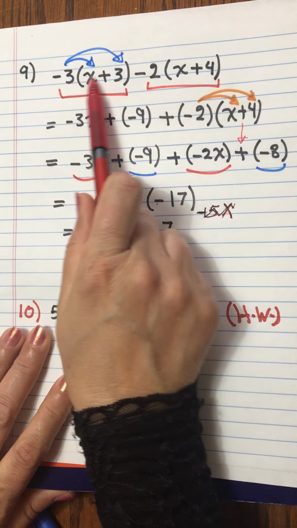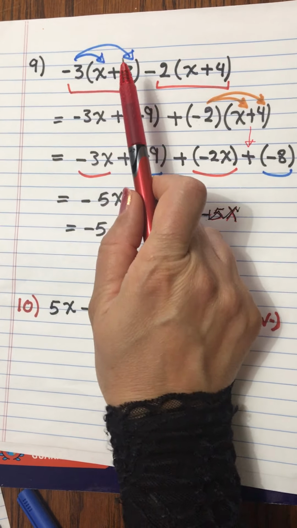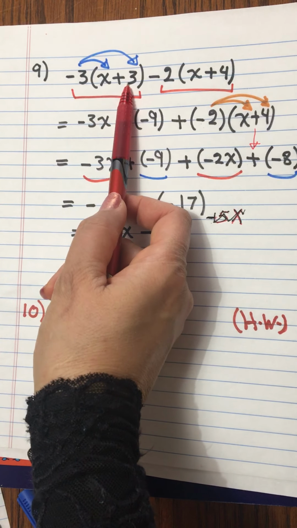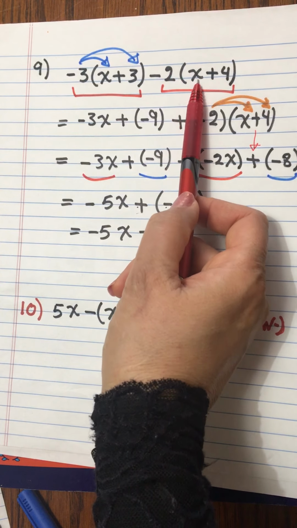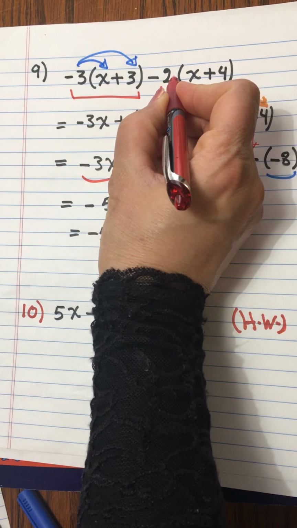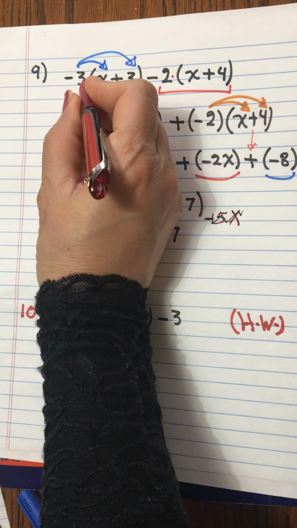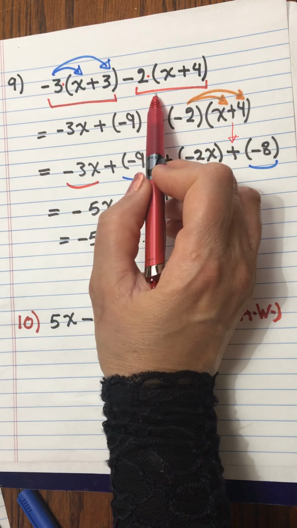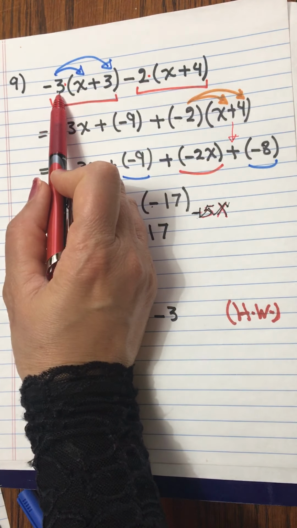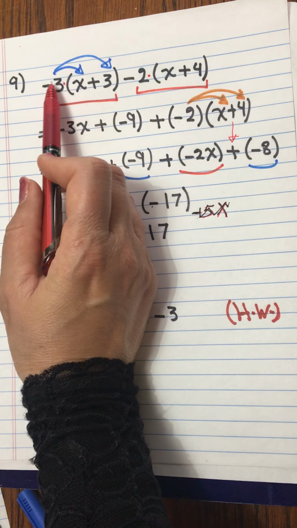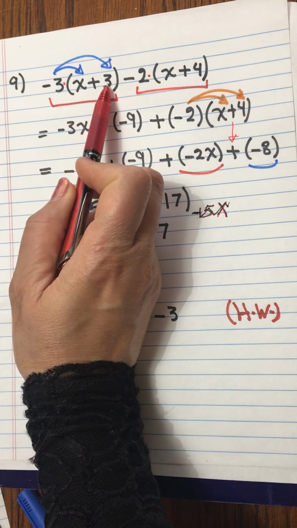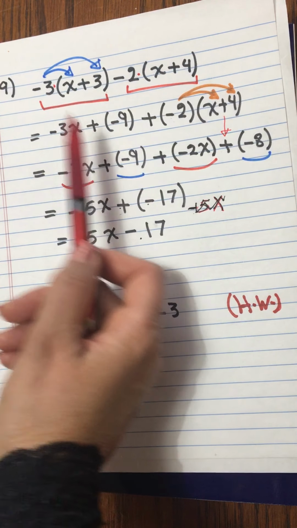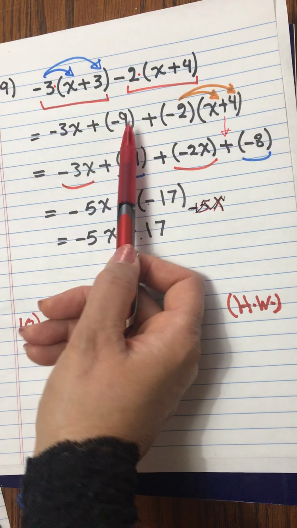So this is the question, guys. If I see the question, I have negative 3 parentheses x plus 3 minus 2x plus 4. So it means this is multiplication right here, and there is multiplication right here. So this is going to be first term, second term. So I have 2 terms. So negative 3, I'm going to just distribute negative 3 and multiply it by x and 3. Negative 3 times x, negative 3x, plus negative 3 times 3 is negative 9.